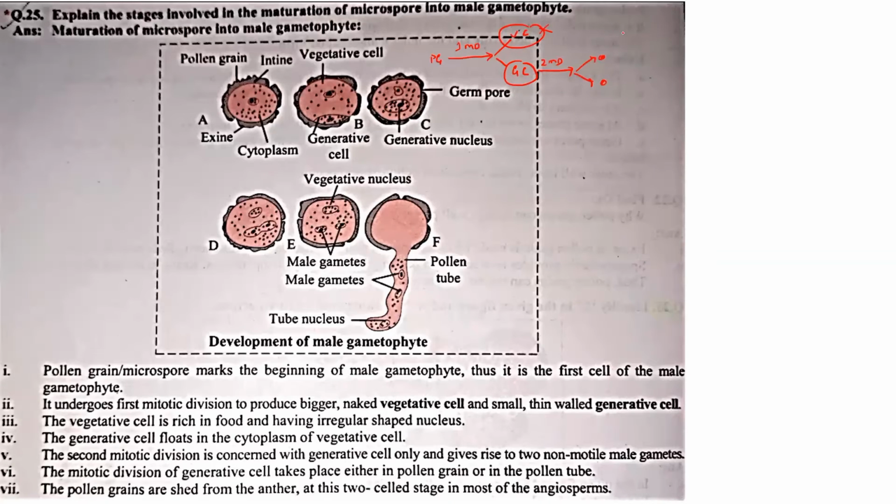Simple. Now, where does this second mitotic division take place? It can take place either in the pollen tube or in the pollen grain, that is, the microspore. So the mitotic division of the generative cell can take place within the microspore, as we can see here.